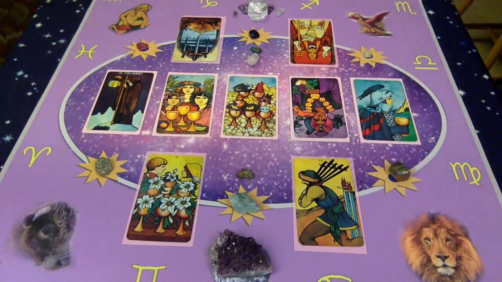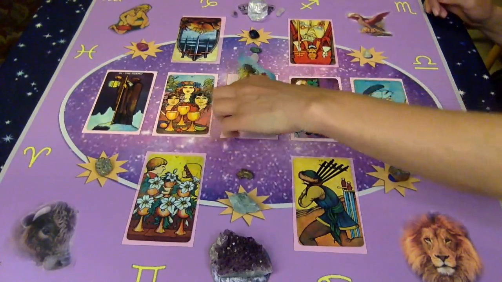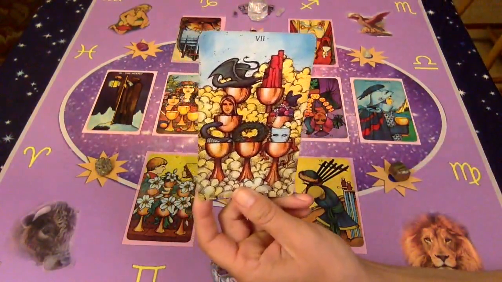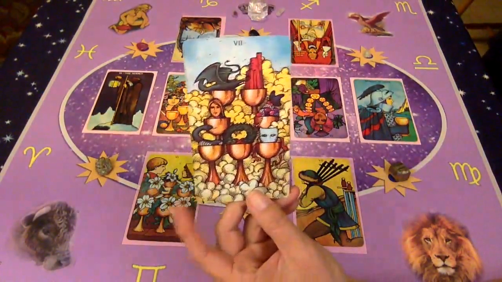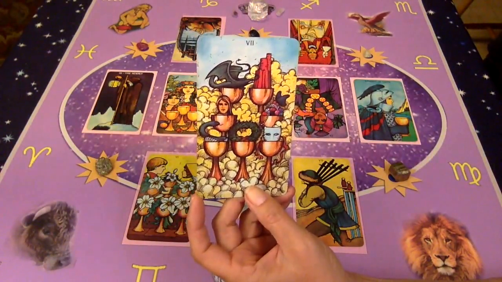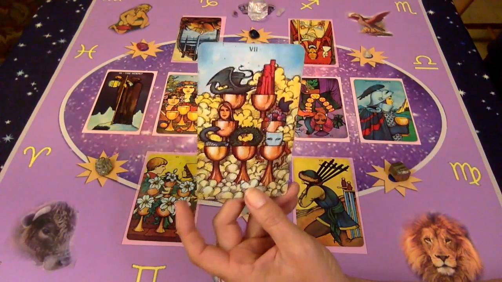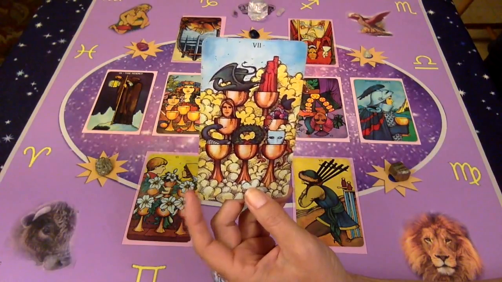So let's start with your central theme here, Cancer. It looks like the main theme for March for you is going to be 7 of Cups. Now, 7 of Cups is kind of a fun card. The word dangerous is also coming to mind, but I look at this card as a card of gambling. It's a card that I always associate with Las Vegas. What you see is not necessarily what you get, and that's kind of the gambling aspect of it.